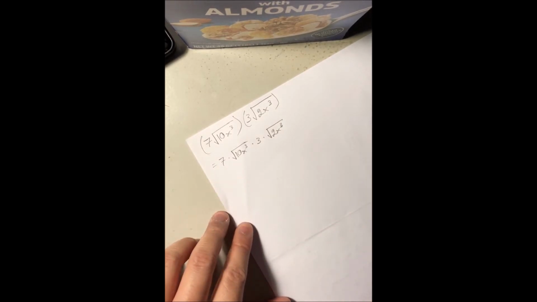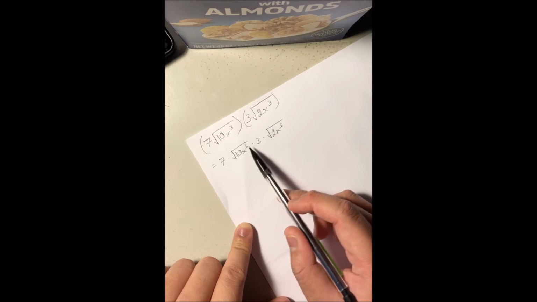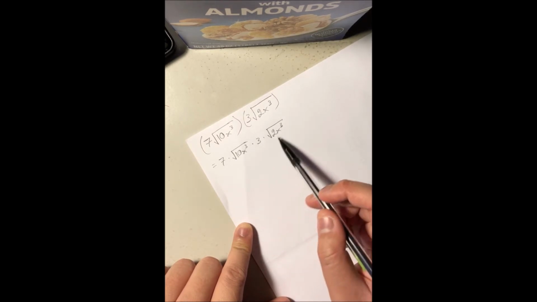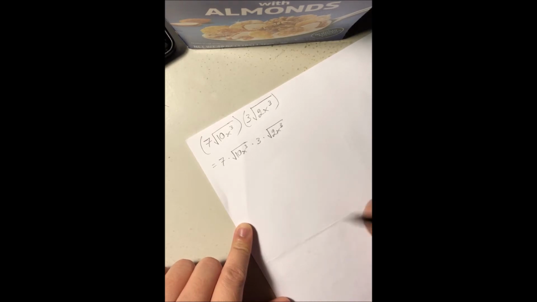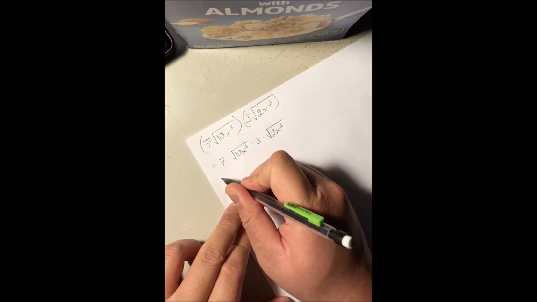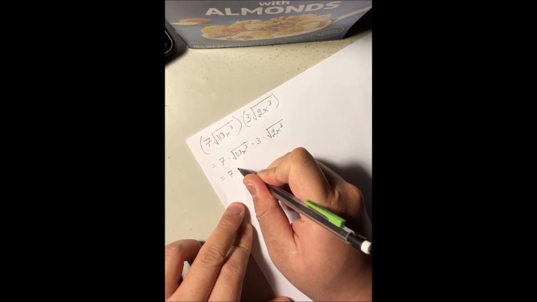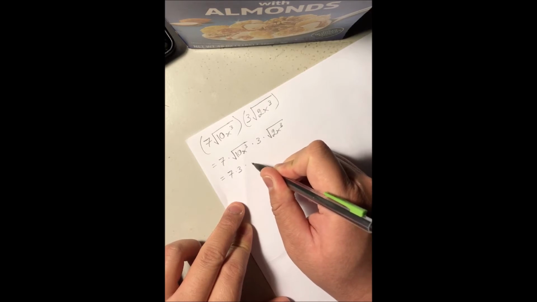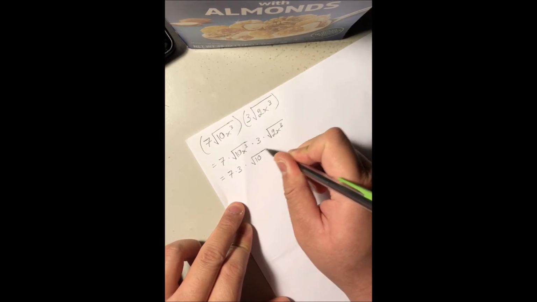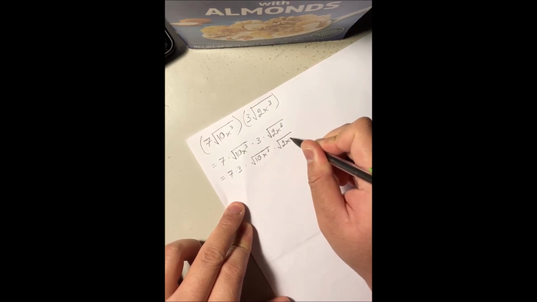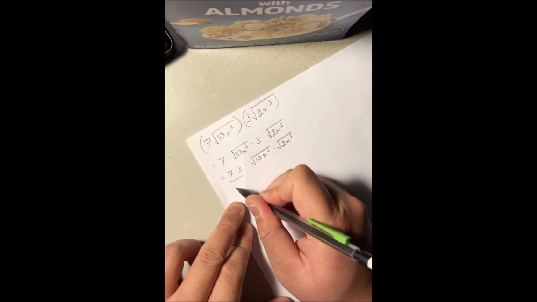Using the commutative property of multiplication, which states that whenever we have multiplication of a finite number of terms, we can switch the terms around and still get the same result, we can regroup these a little bit. So 7 is going to go with 3, and the 2 square roots are going to go with each other. Well, 7 times 3 is 21.